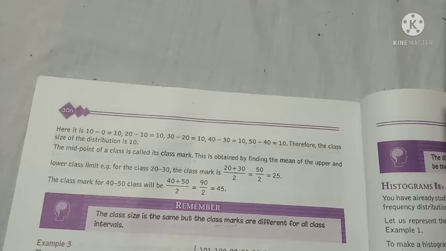Okay, so we have already learned how to prepare the group frequency distribution. So we are going to calculate examples for preparing the group frequency distribution by using the class interval. Okay, let's see the examples.